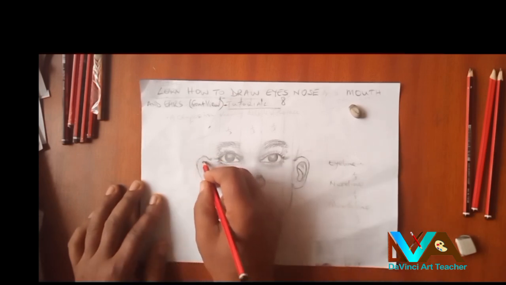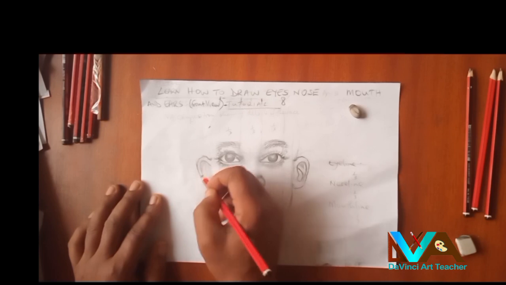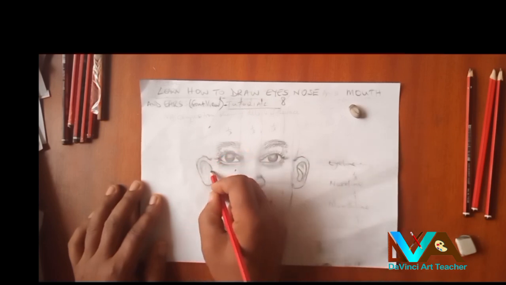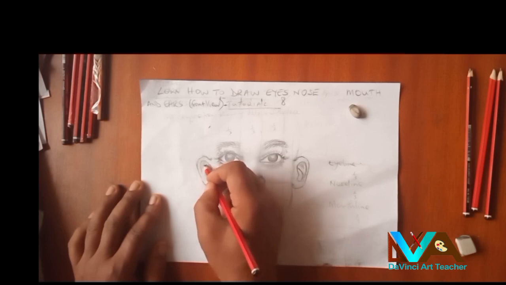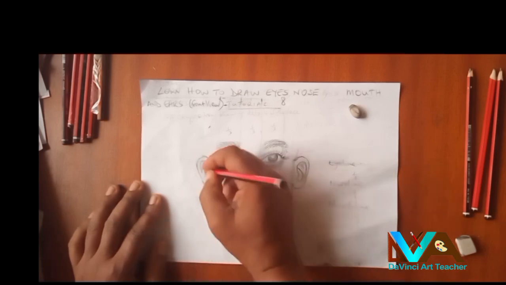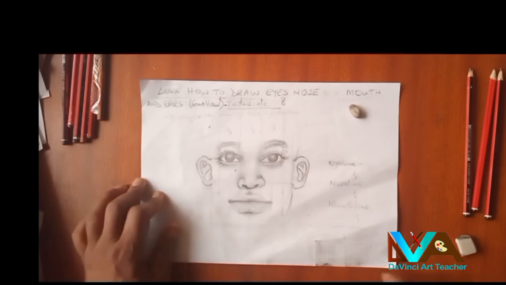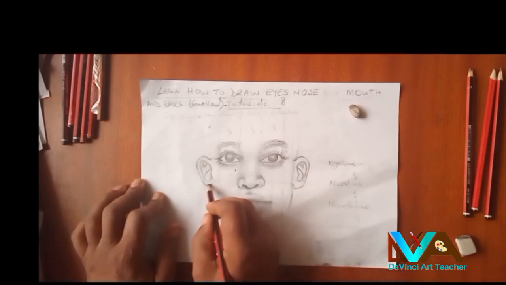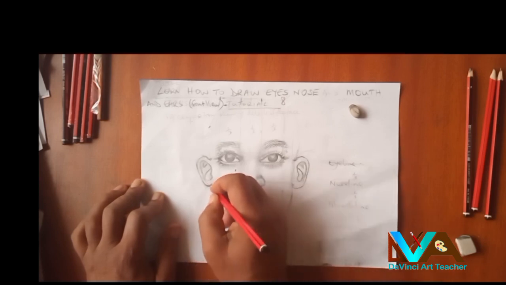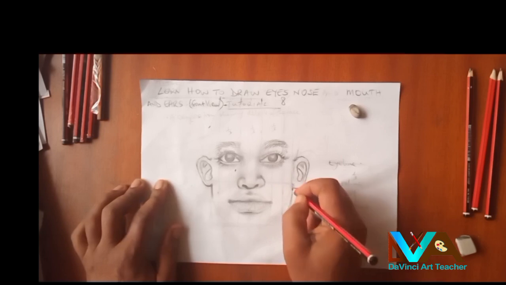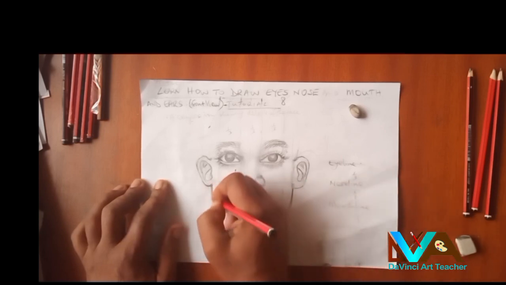Then we draw similar forms. Whatever is on one side should be balanced by whatever is on the other side. Yeah, like that. Now those are the 2 ears of this picture that we are drawing about a human face.